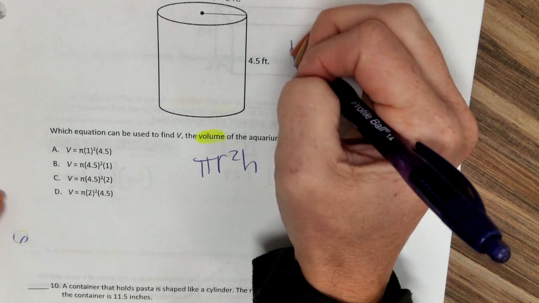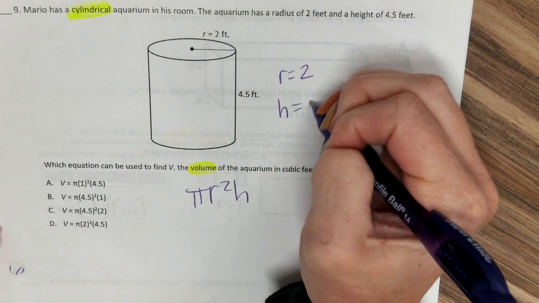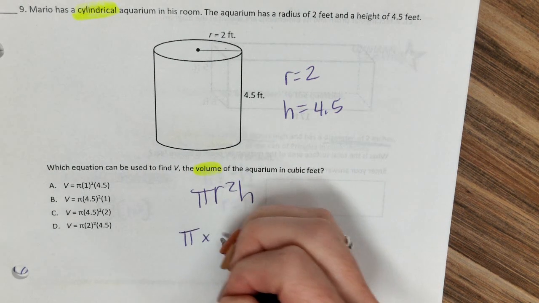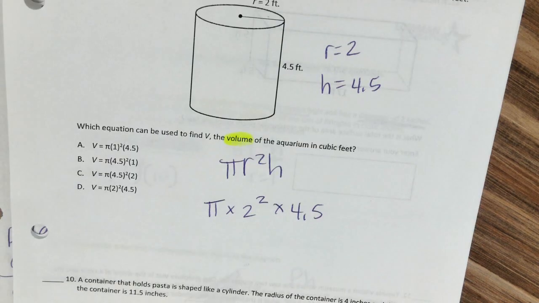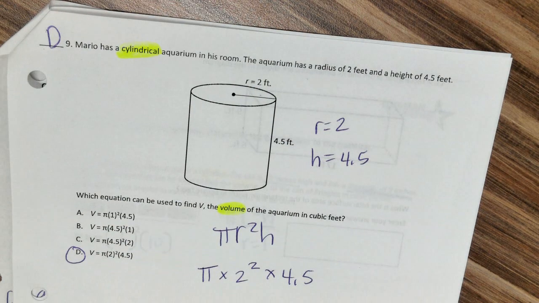So I need a radius, which is 2, and I need a height, which is 4.5. I'm not going to solve, I'm just going to set it up. Pi times 2 squared times 4.5. Which answer has it set up correctly? D. So don't go solving if it doesn't ask you to.